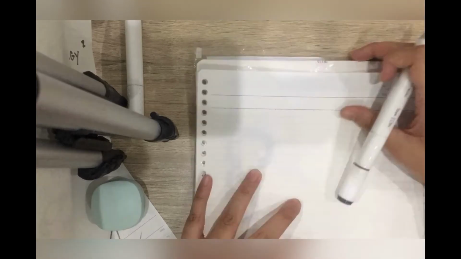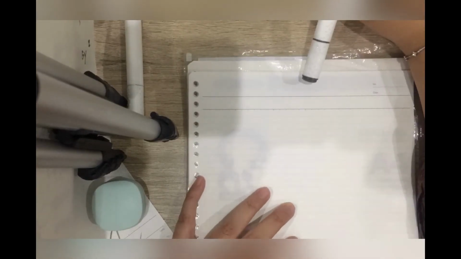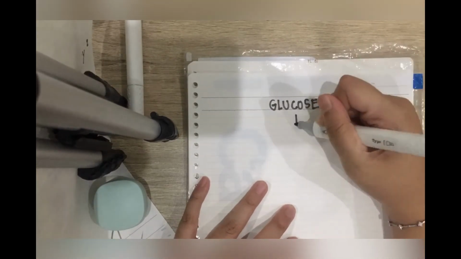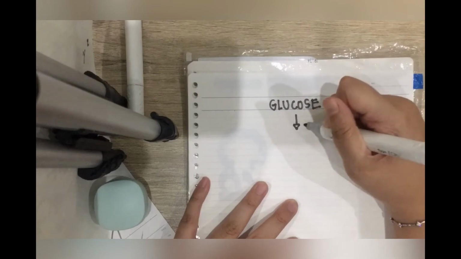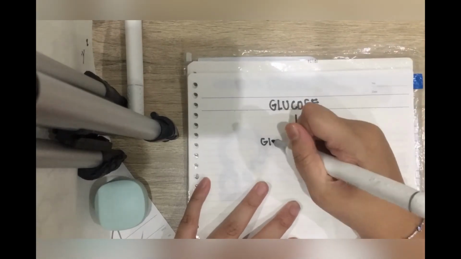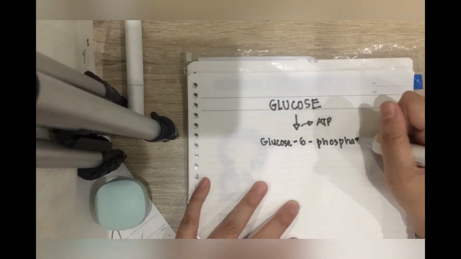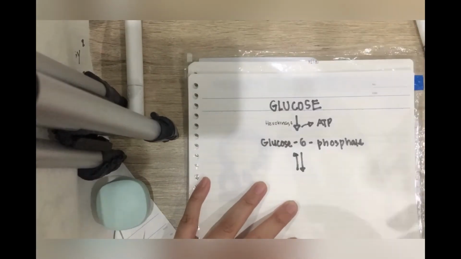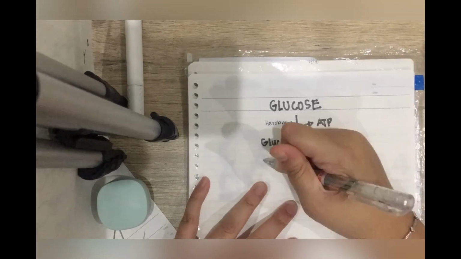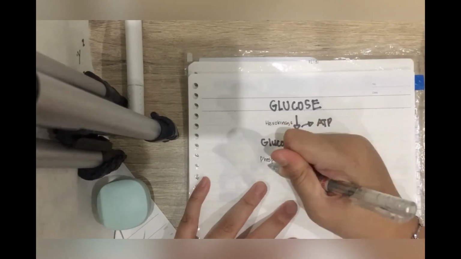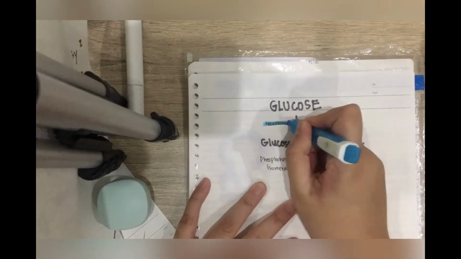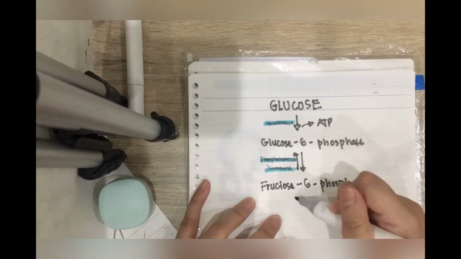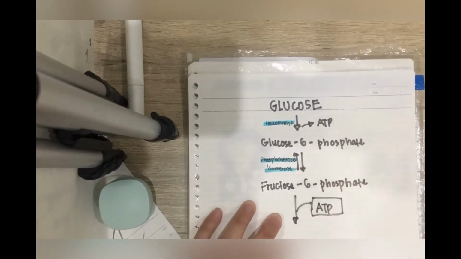Next, I'm going to explain to you about the 10 enzymes in glycolysis and their functions. The first step in glycolysis is the conversion of D-glucose into glucose 6-phosphate. The enzyme that catalyzes this reaction is hexokinase. The second reaction of glycolysis is the rearrangement of glucose 6-phosphate into fructose 6-phosphate by glucose phosphate isomerase.